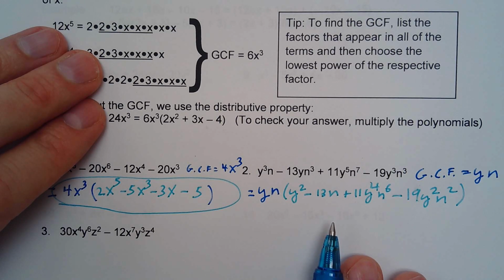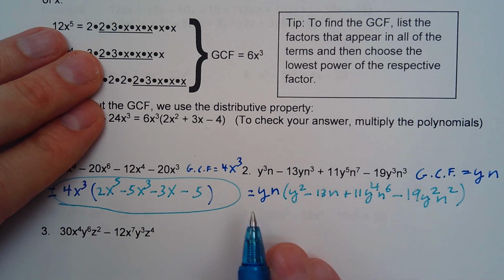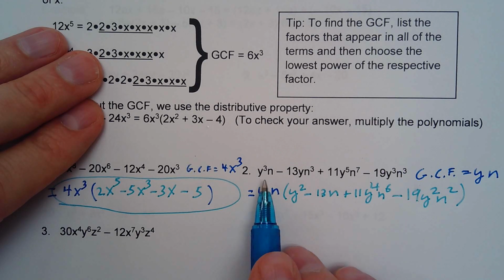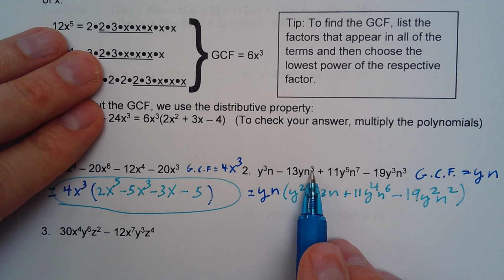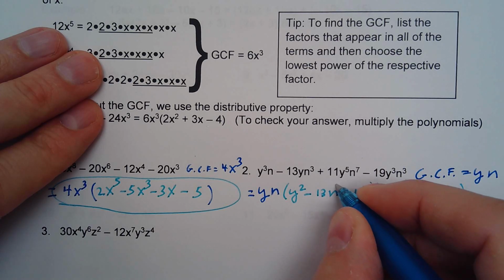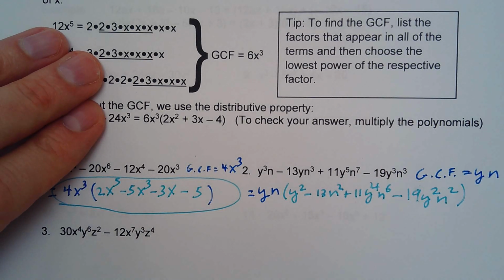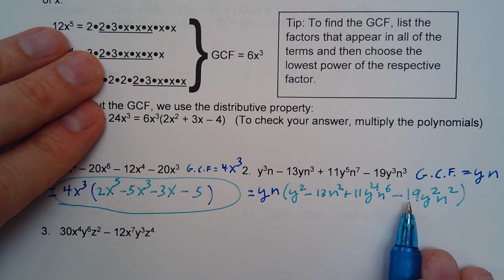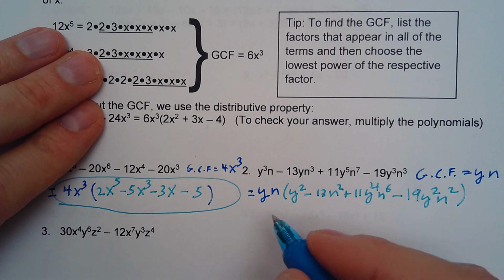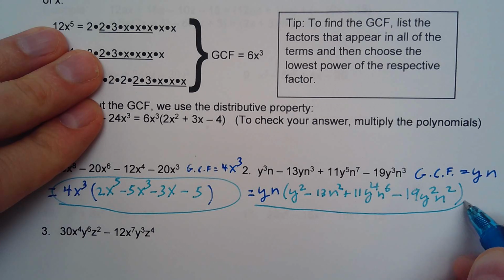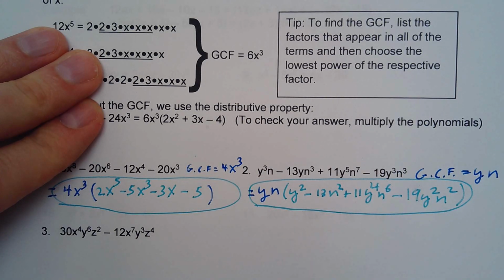I made a mistake here. Let's double check them. Right here, this should have been 3 minus 1. That should have been n squared. Sorry for the error. It's always a good idea to go back and double check all of your work. Make sure you have all your exponents correct.